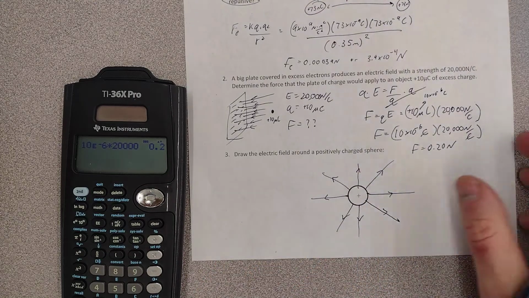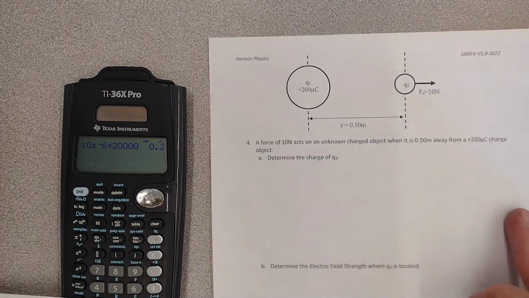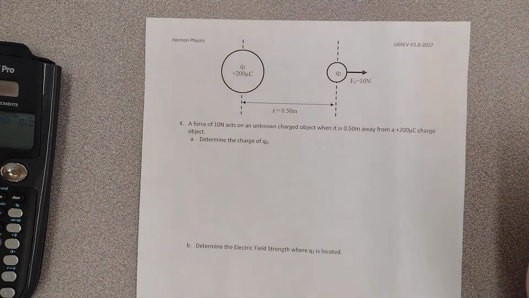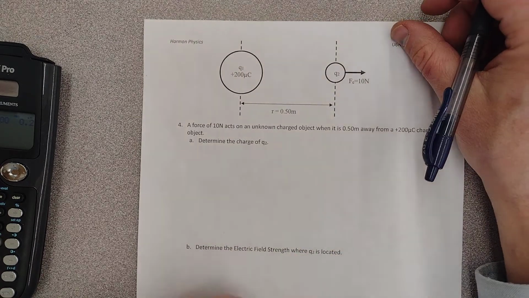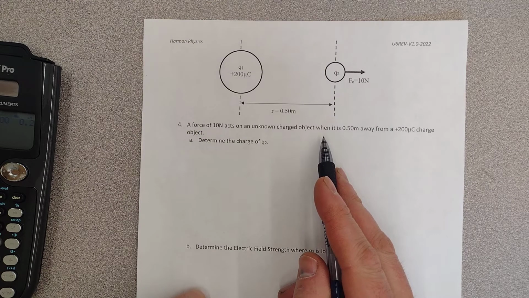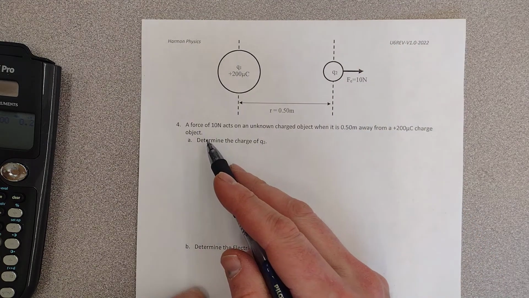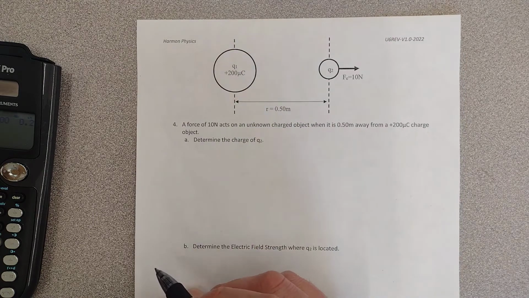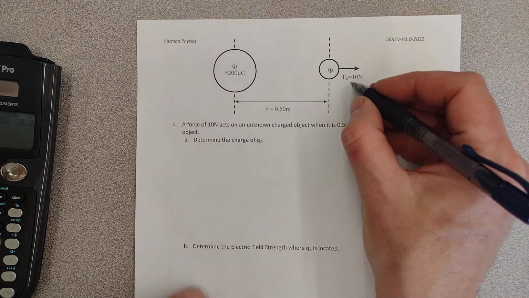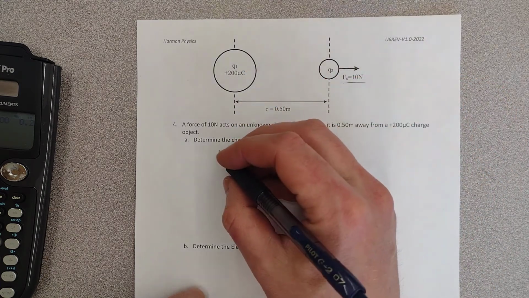Like that. Now, questions I did in class today, I added to this worksheet, so it's a little bit longer. A force of 10 newtons acts on an unknown object when it is 0.5 meters away from a 200 microcoulomb charged object. Determine the charge of Q2. We know the force, we know the radius, we know Q1, we don't know Q2.